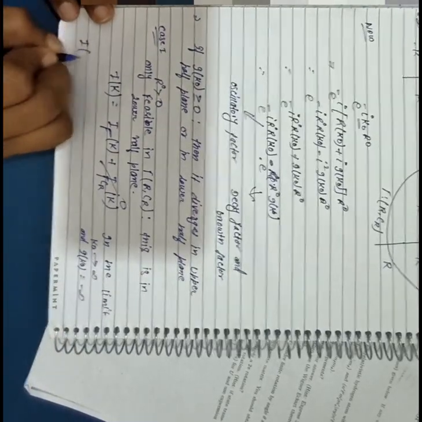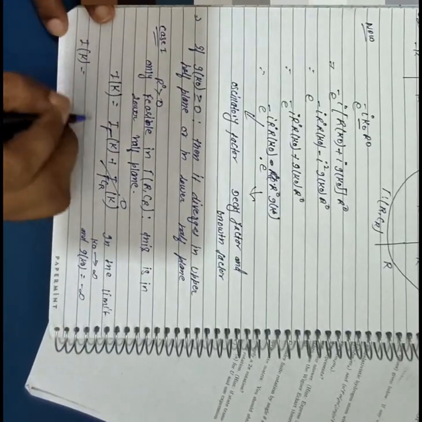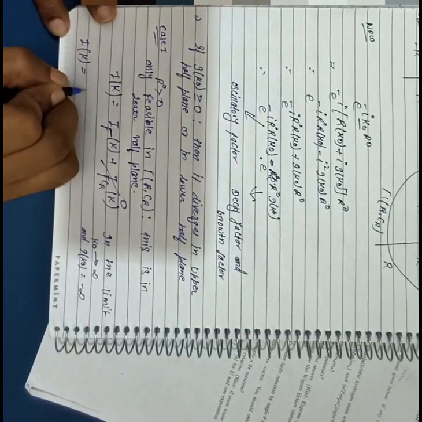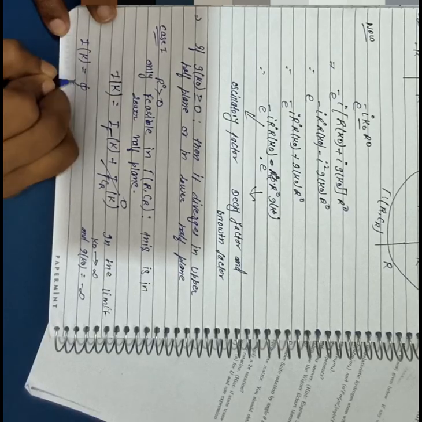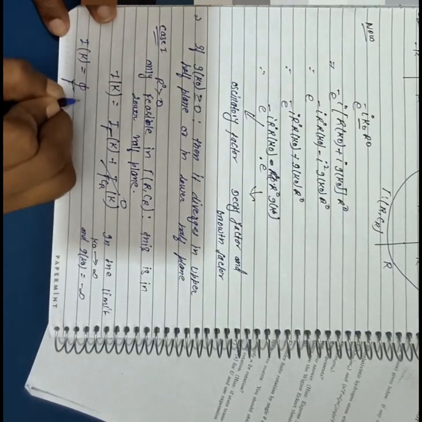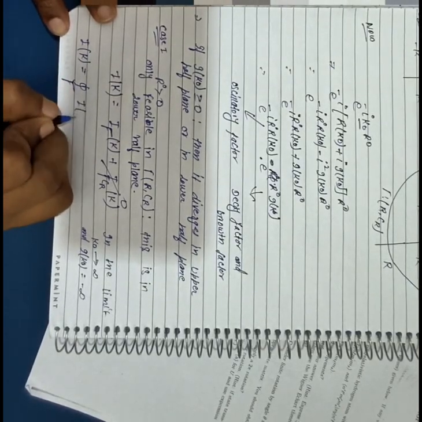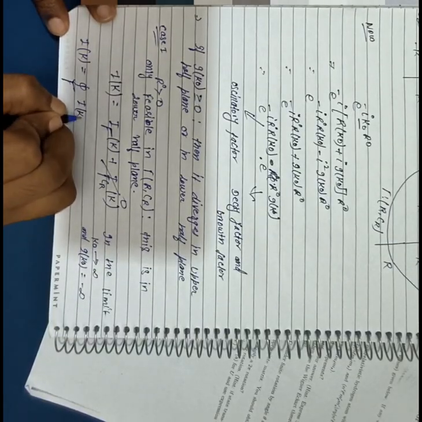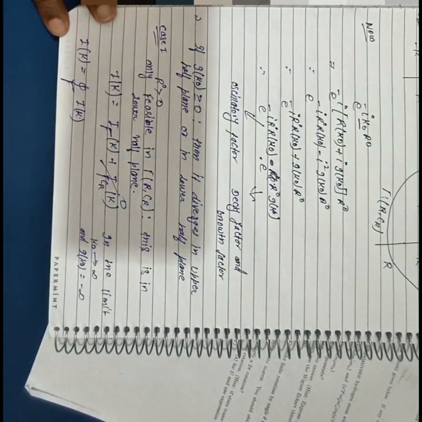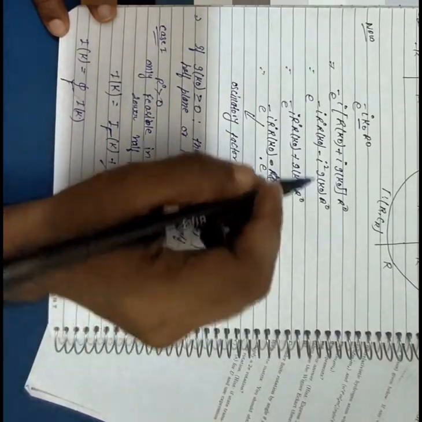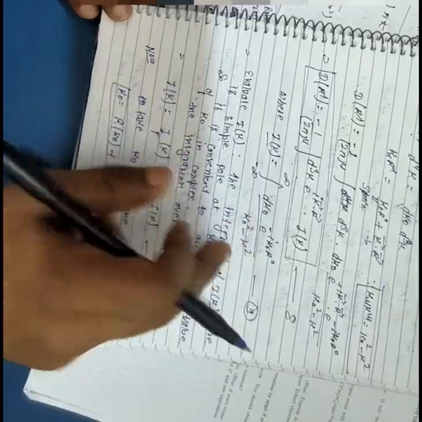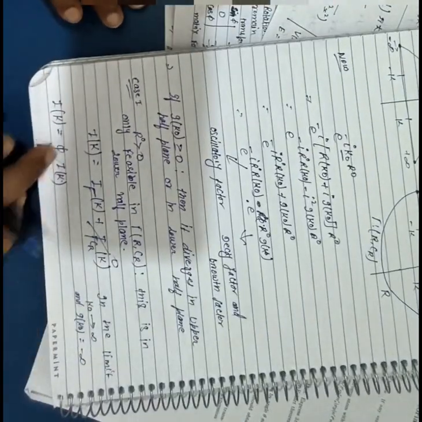So we have I k naught equal to this term, or this term, this is the contour, and this term I k. So we put this value from equation number 9 here. Then what will we get?